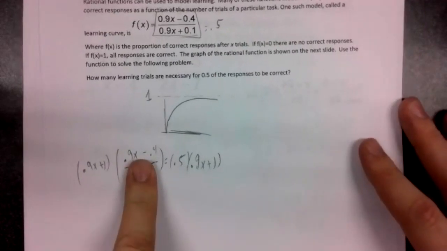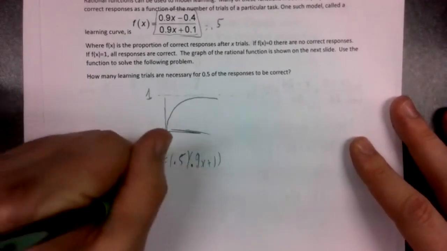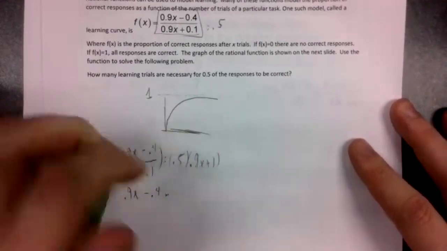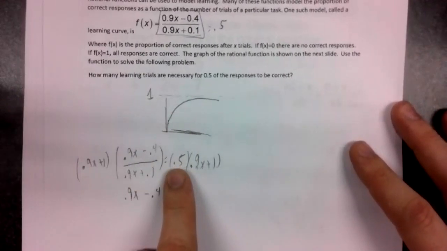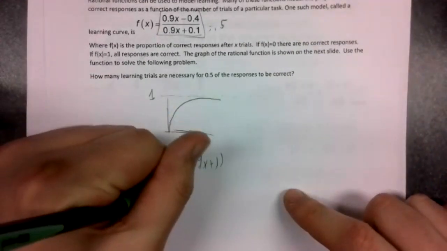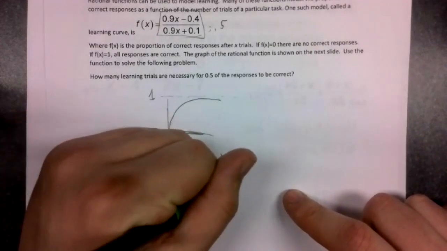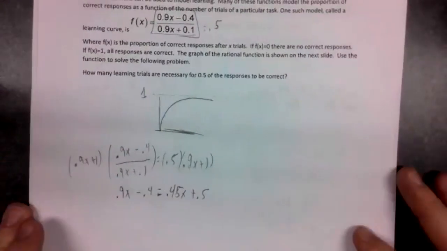And we're left with 0.9x minus 0.4 over here. And on the right, we have 0.5 or 1/2 multiplied by this, right? So that's just the same thing as dividing by 2. So we'll get 0.45x plus 0.05 on the right.